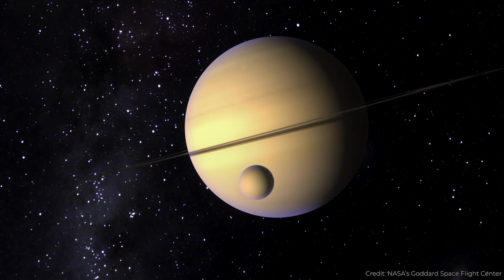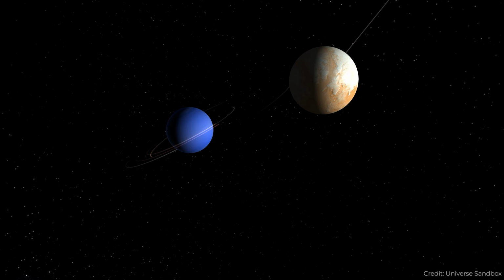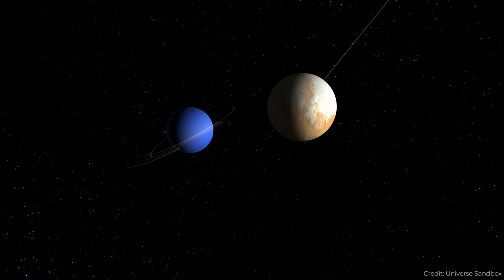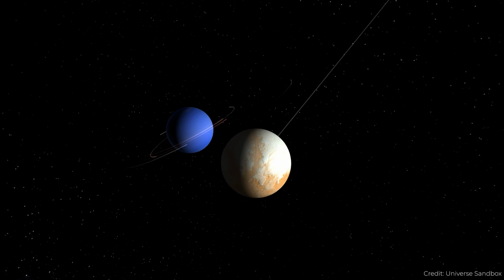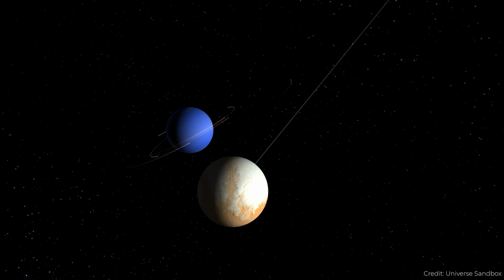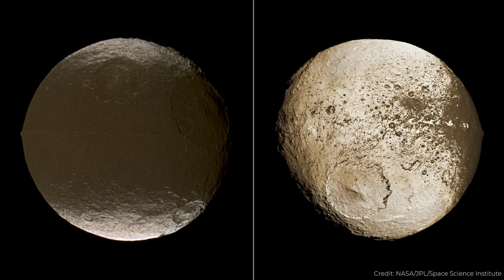So Titan, obviously, like no explanation needed. Triton, this is the large moon of Neptune. It orbits backwards from the rest of the solar system, probably a captured Kuiper Belt object. It probably has geysers like Enceladus does. That's a cool place.